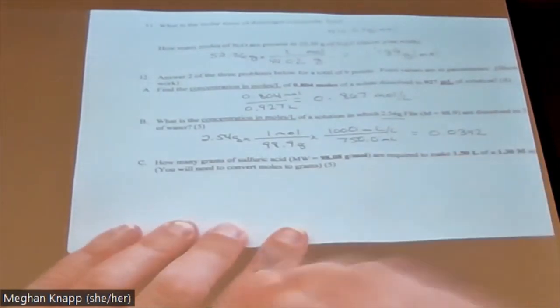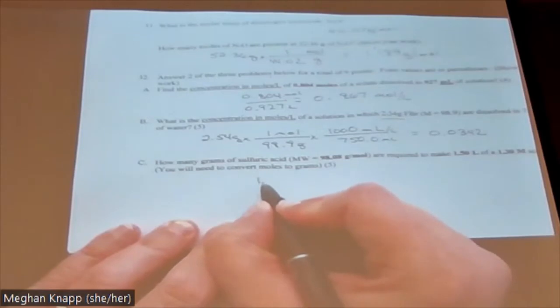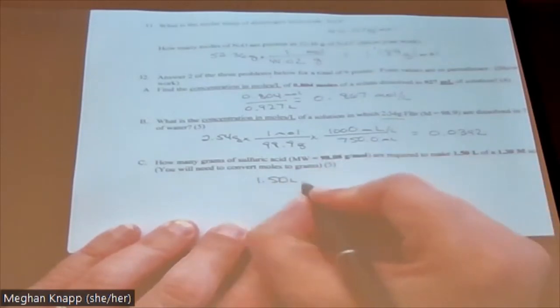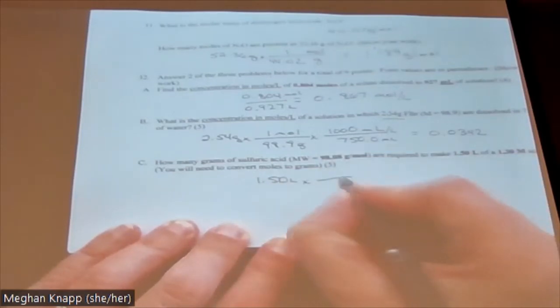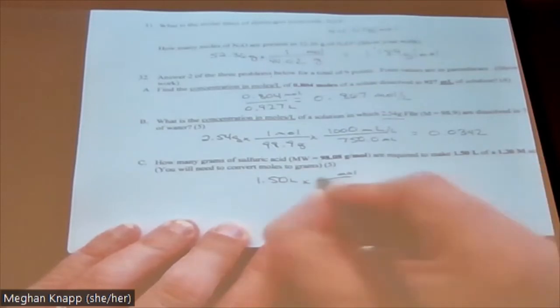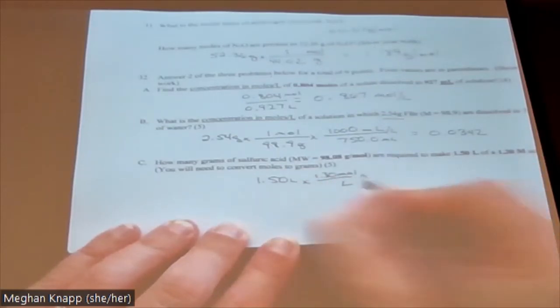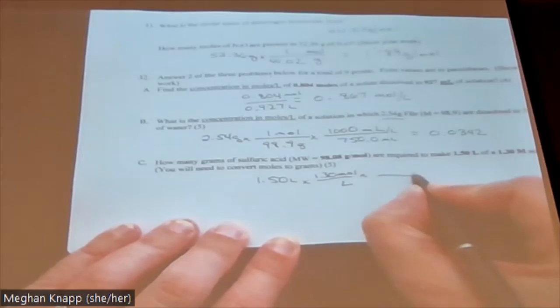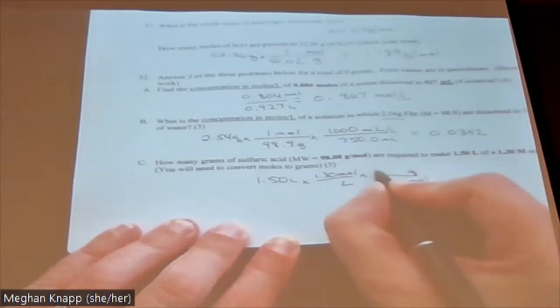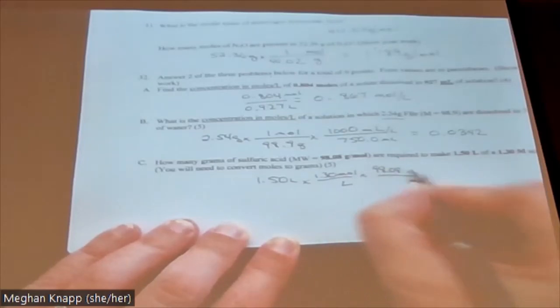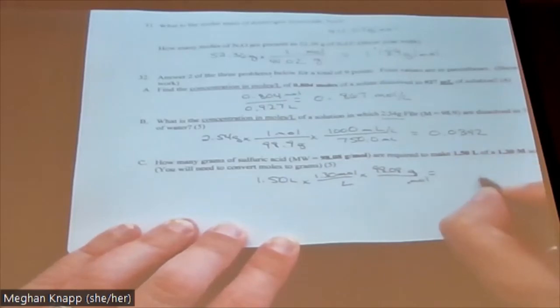For this one, we're going in reverse. So we're going to take our 1.50 liters times liters per mole. That's the 1.30. Then we need to go to grams. So we have grams per mole, 98.08. That gives us 191.